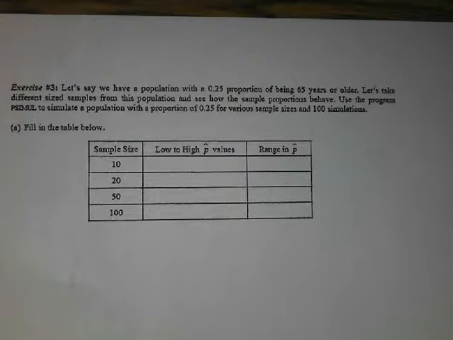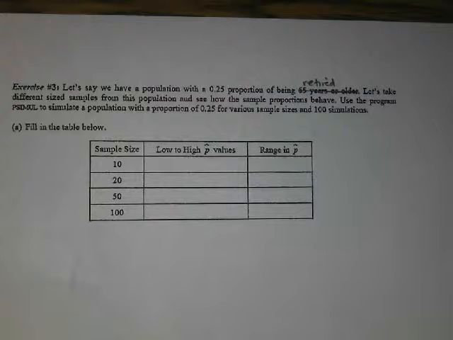All right. Anyway, population proportion of 0.25. Let's say we have a population with a 0.25 proportion of being 65 years or older. I don't want that number to be misleading. So let's just say retired. I would cross out that 65 years or older and replace it with the word retired, because then you don't have that extra number floating around that might be confusing. So in our population, we know that the chance of being retired is 0.25, 25%.